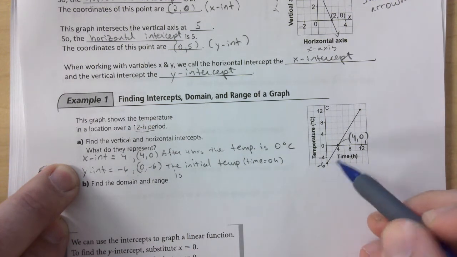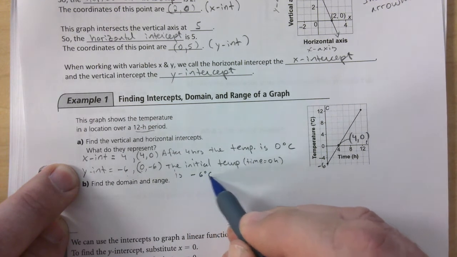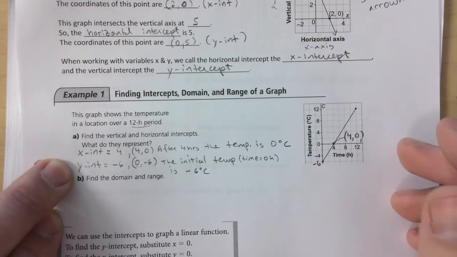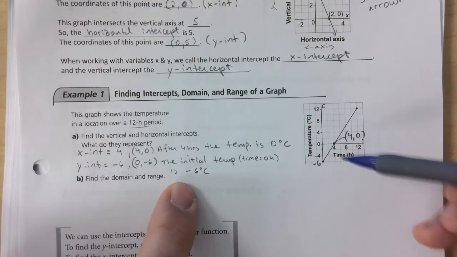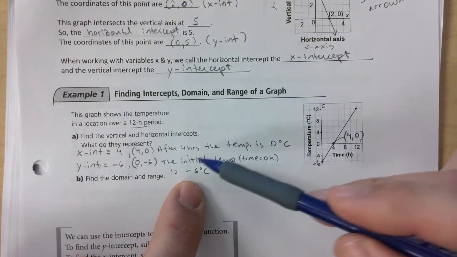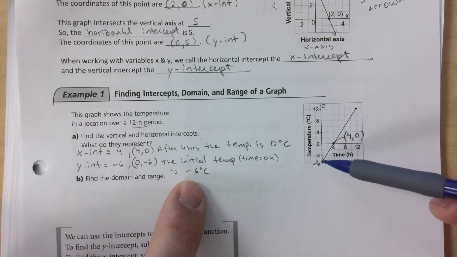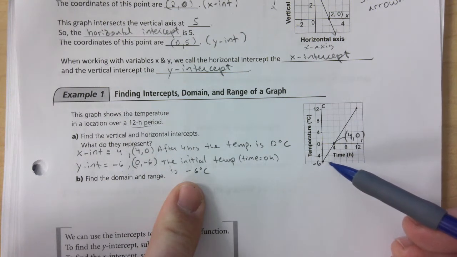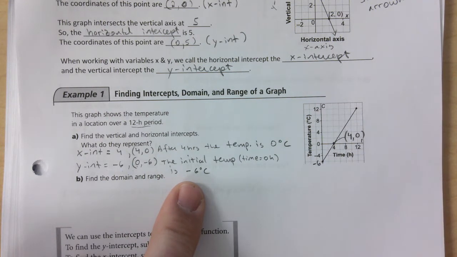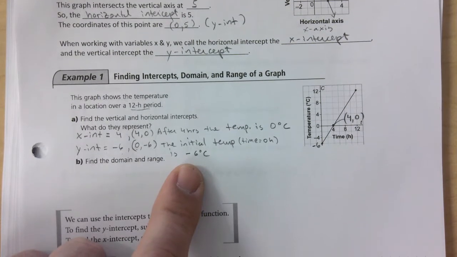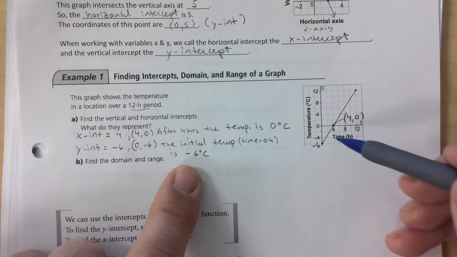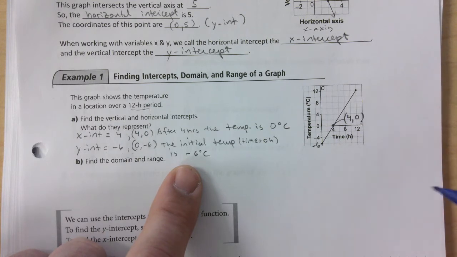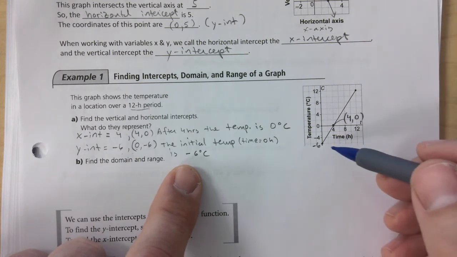Is -6 degrees Celsius. Okay, sorry, it's a little small, but we have a word for what happens at the beginning, right? The initial temperature. So when time is equal to 0, your temperature is actually -6 in this particular scenario, right? So that would be midnight, perhaps. At midnight, this would be -6. We don't know when time 0 is in terms of time of the day, right?